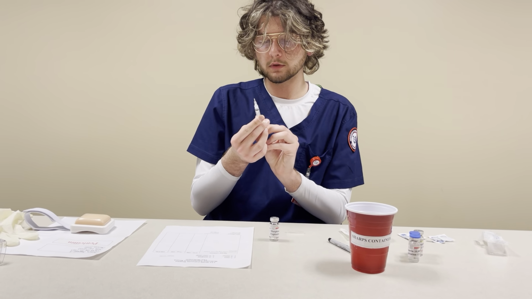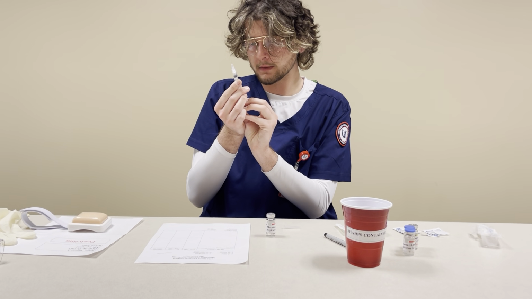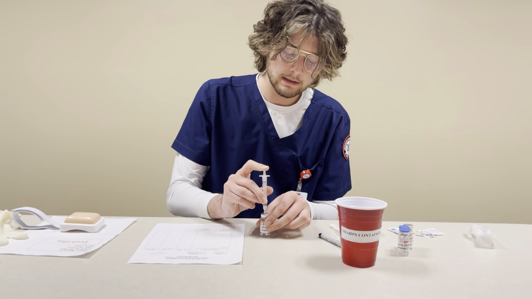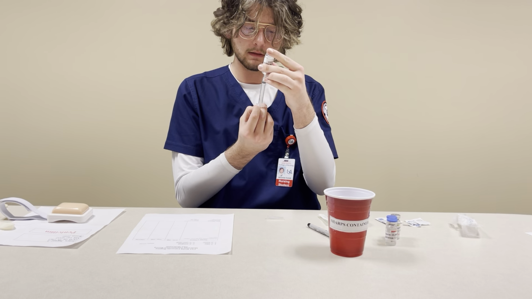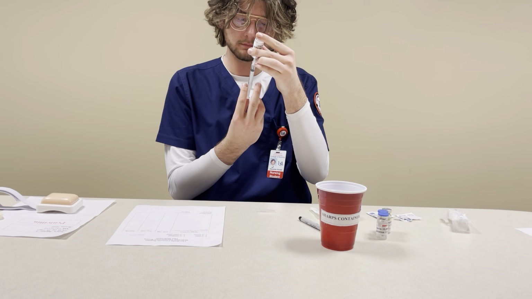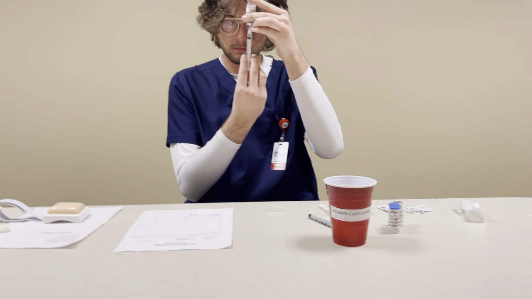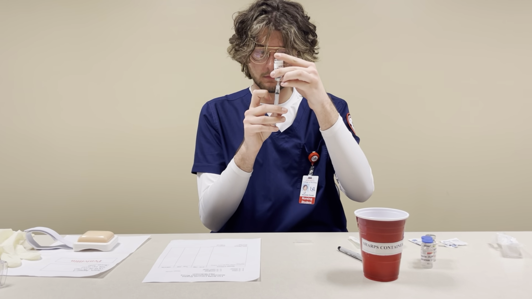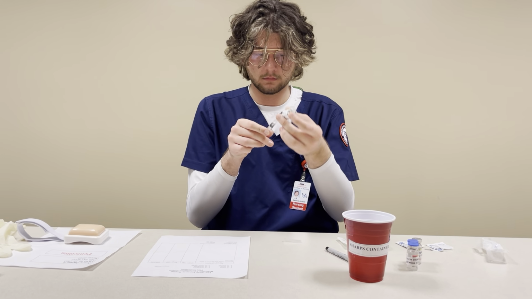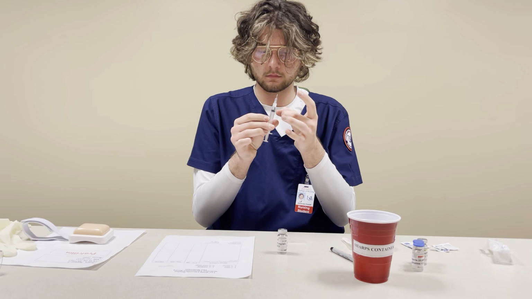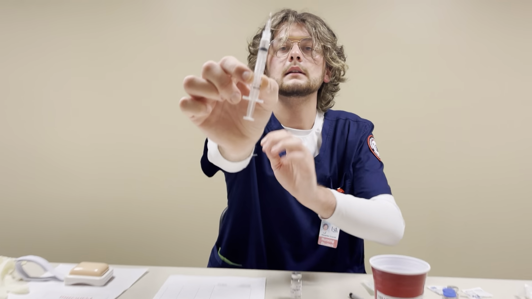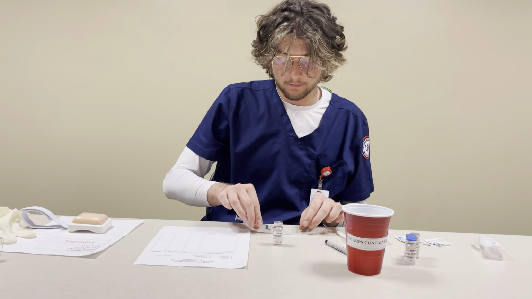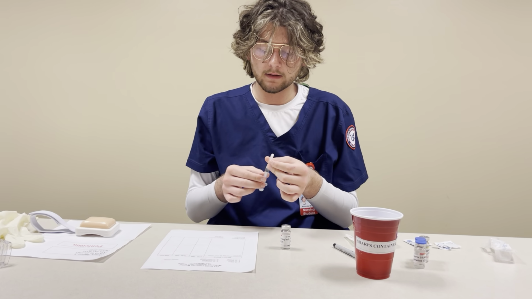So first thing I'm going to do is pull back 0.5 milliliters of air. I'm going to push that into the vial and draw up my 0.5 milliliters of medication. Alright, so I have my 0.5 milliliters in my syringe. Going to recap it.